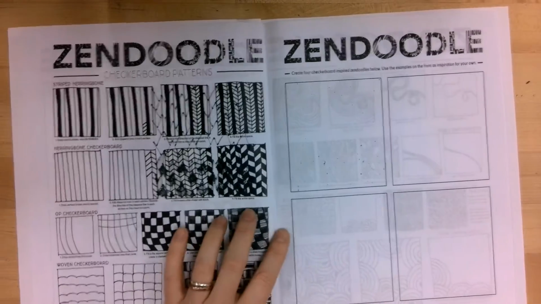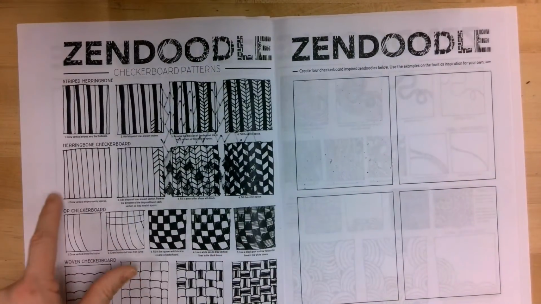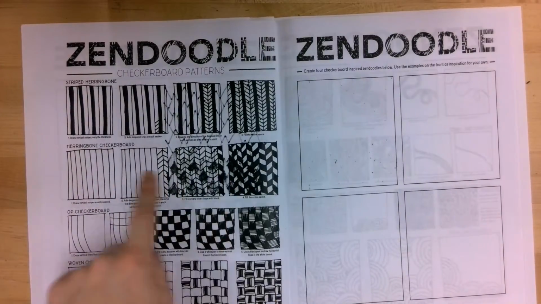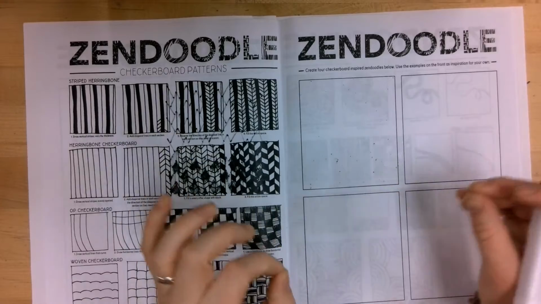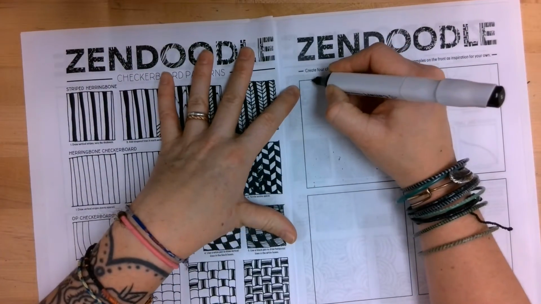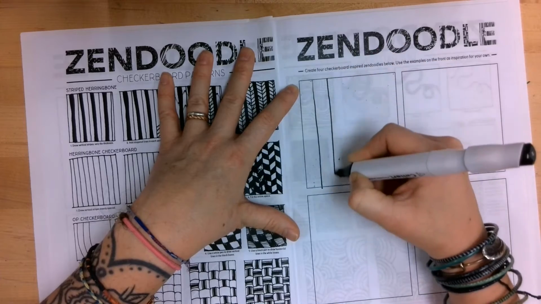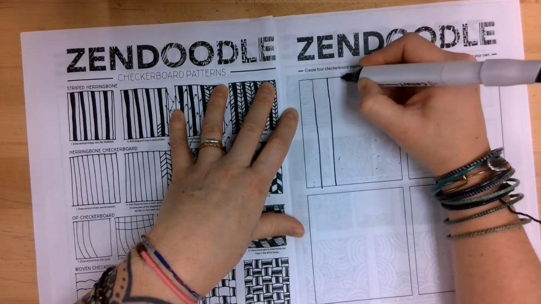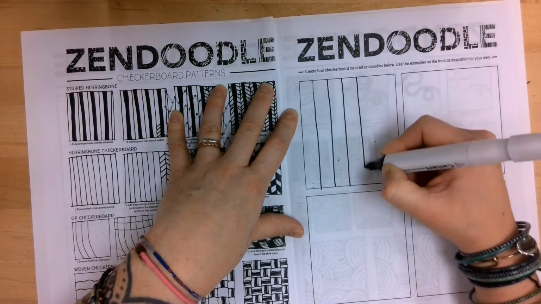Flipping here, I'll do a little checkerboard pattern as well. I love this checkerboard pattern so much, and it's really easy to do. I love that it kind of looks like a braid. So it starts with just creating some vertical stripes here, and you want them to be as even as possible.